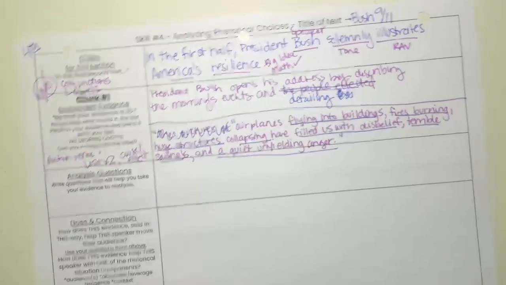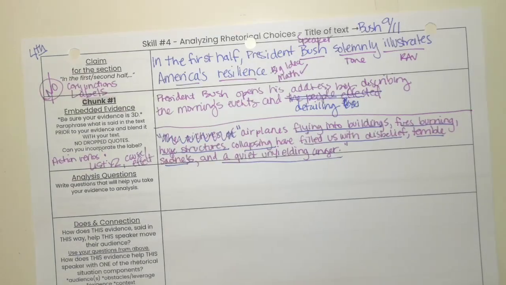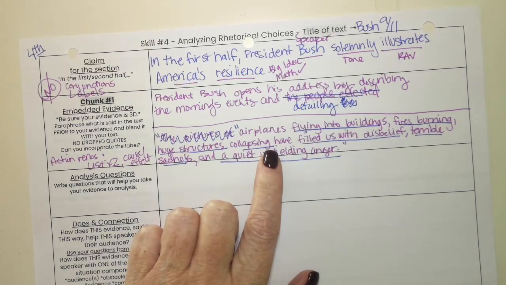Okay, so let's see. In the first half, President Bush solemnly illustrates America's resilience. President Bush opens his address by describing the morning's events and detailing airplanes flying into buildings, fires burning, huge structures collapsing have filled us with. That sounds a little weird in there. Oh, so collapsing, filling us with belief? Disbelief?